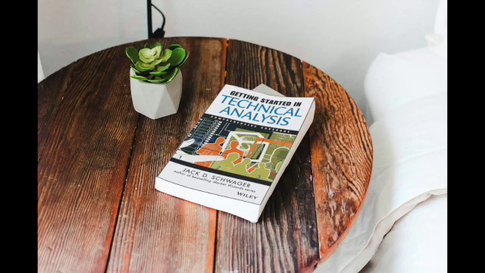Some traders use both technical and fundamental analysis to make investment decisions. For example, a trader might use technical analysis to identify short-term trends in the market and make short-term trades, while using fundamental analysis to identify undervalued companies for long-term investment.